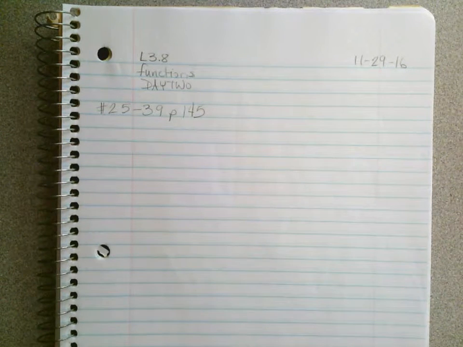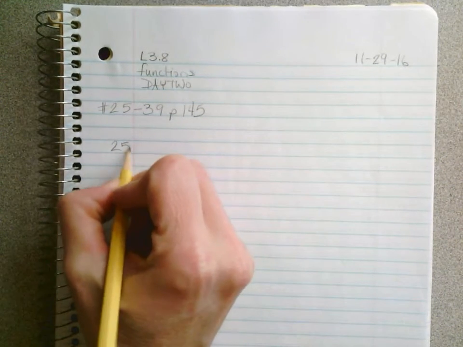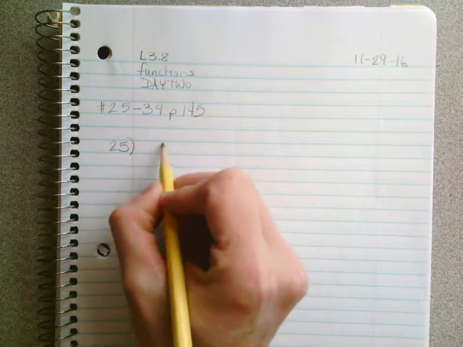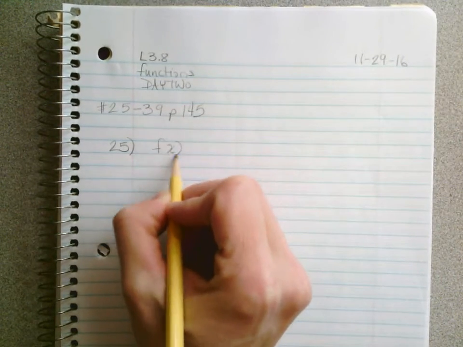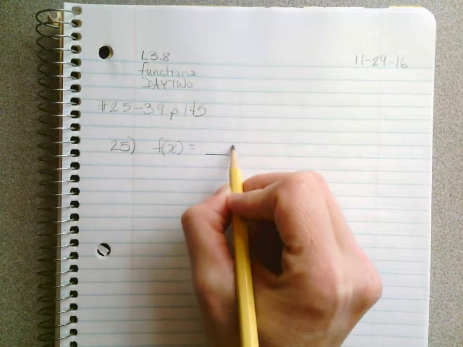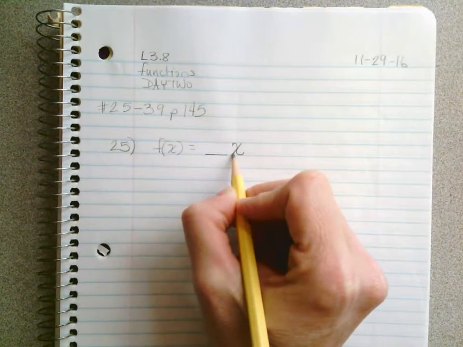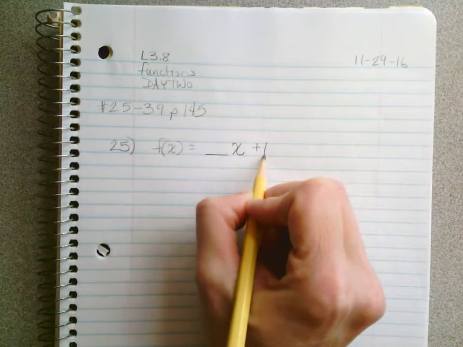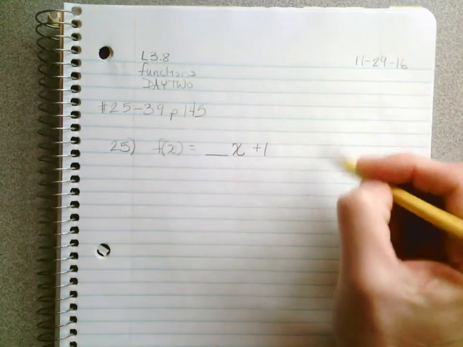25 is set up in such a way that you're asked to plug in what value times x is added to 1 to create the scenario they gave you.